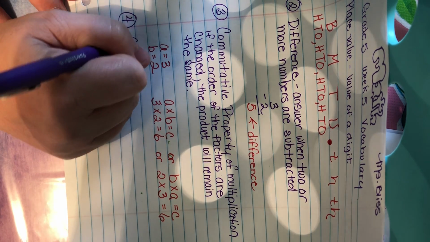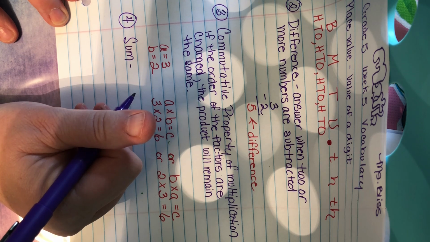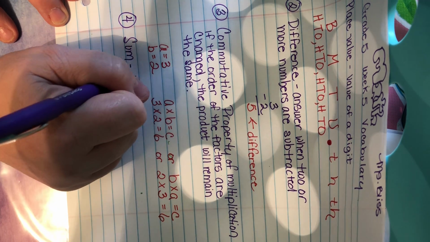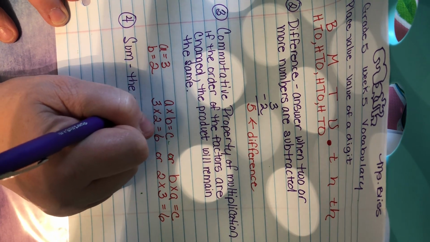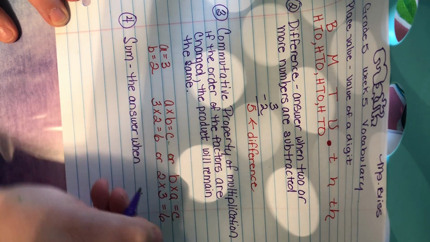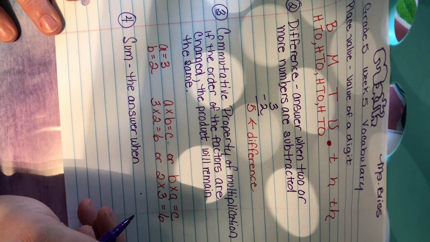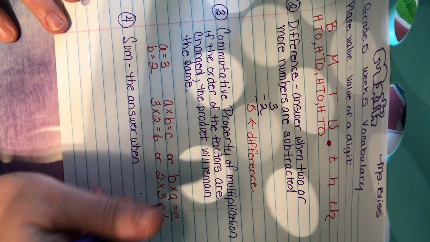It's the sum. The answer when 2 or more numbers are added. And I forgot to tell you, you could do this in your journal if you have it. Make sure you're snapping pictures for your teacher.